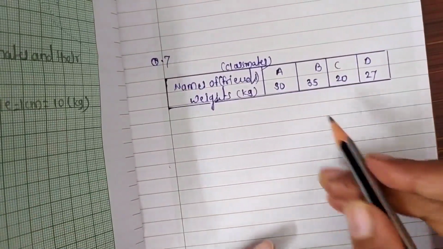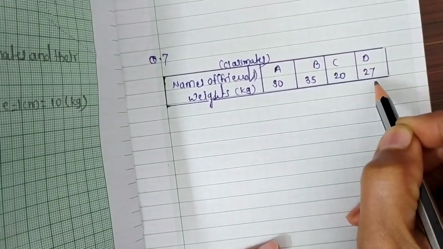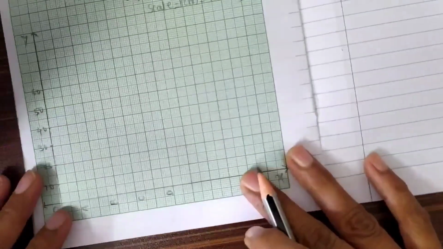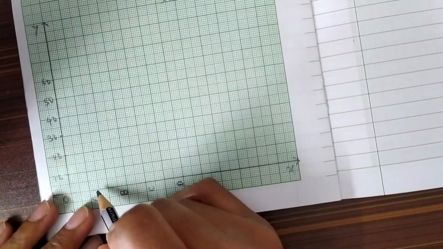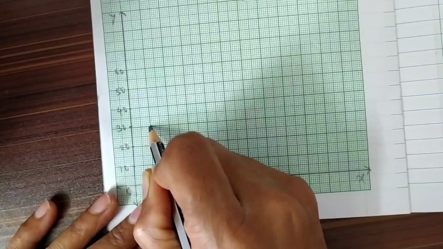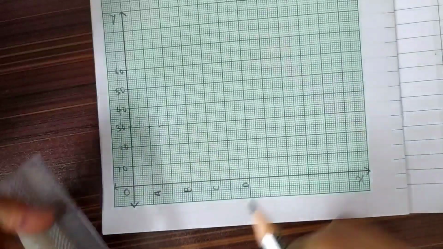Here the weights of my friends are 30, 35, 20 and 27. So A's weight is 30. Where is 30? Find out. Here it is. Mark 2 points here and just drag them to the x-axis.